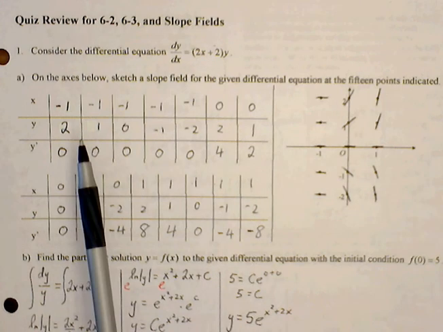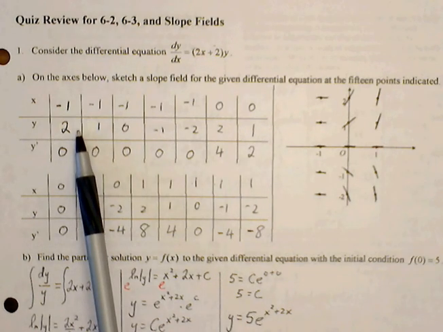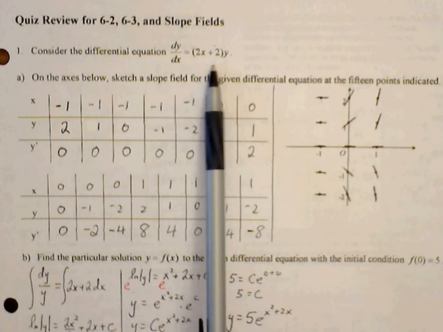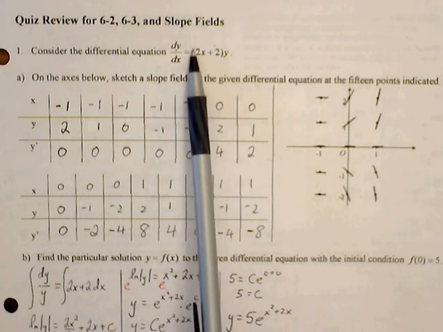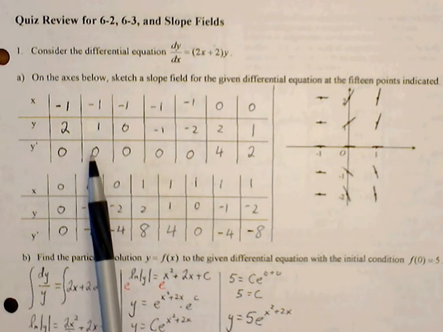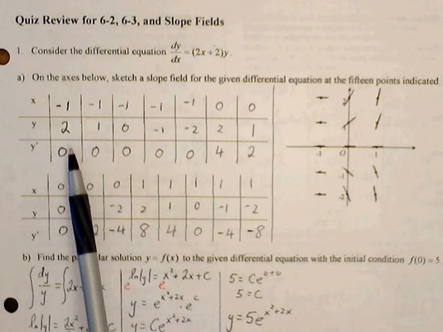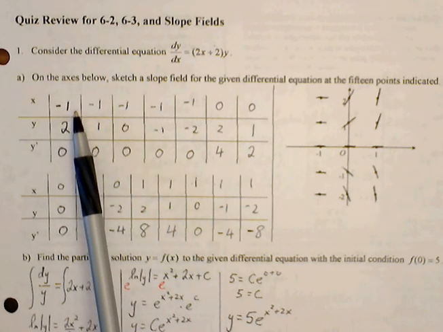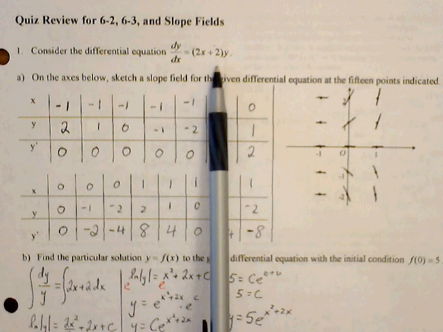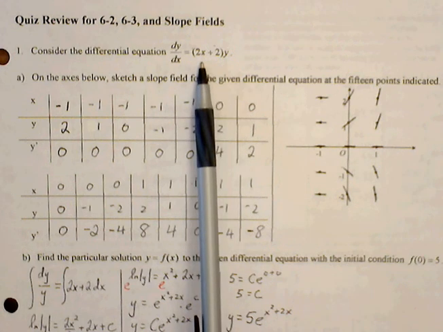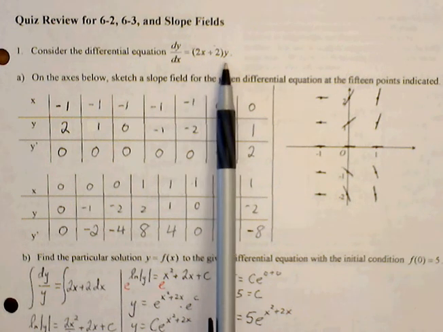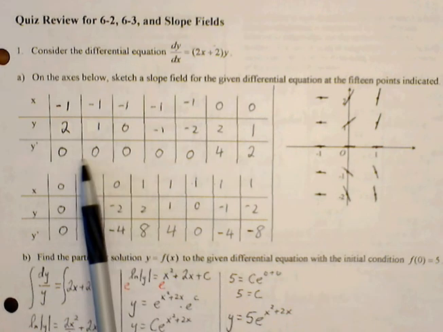One at a time, we're just plugging these x and y values into the differential equation, and the result of that value will be the slope, or the y prime. So for instance, if I plug -1 in for x and 2 in for y, I'll get -2 plus 2, which is 0. 0 times 2 is 0, so therefore 0.